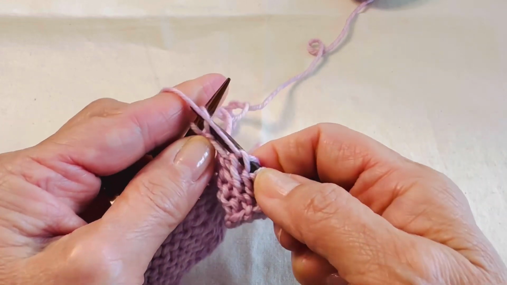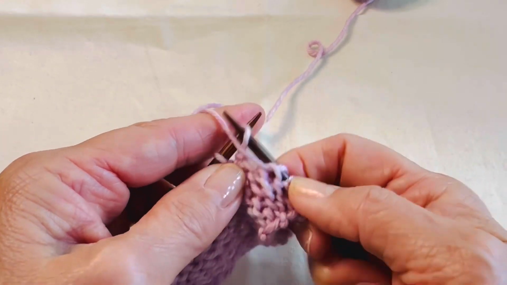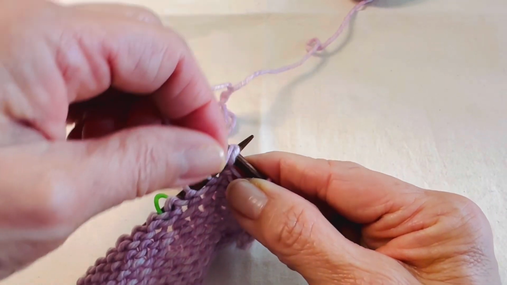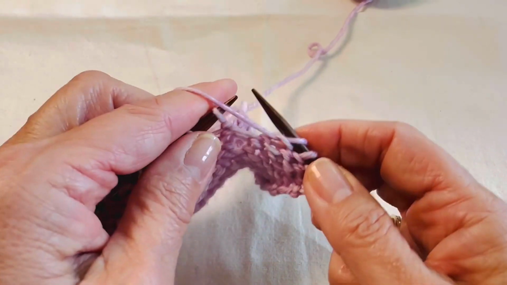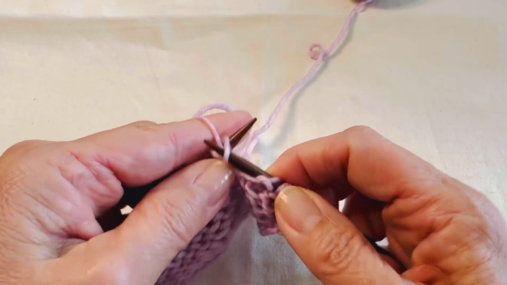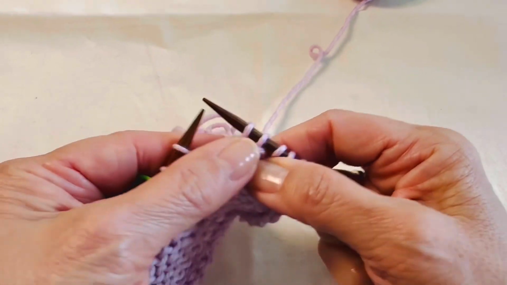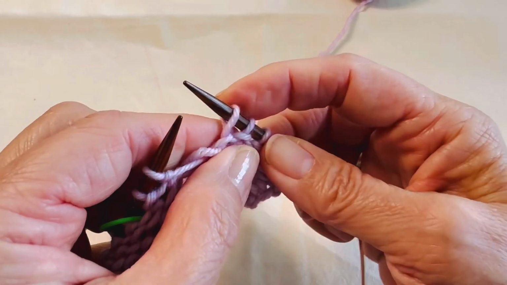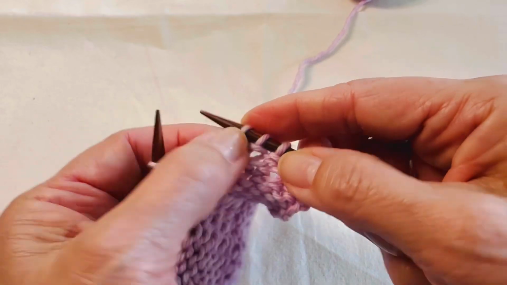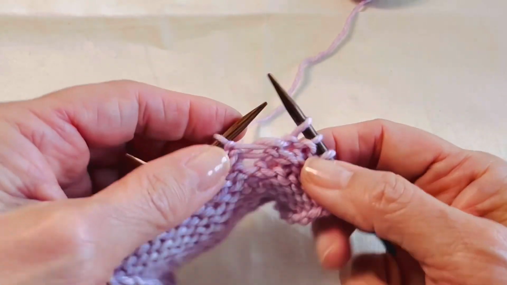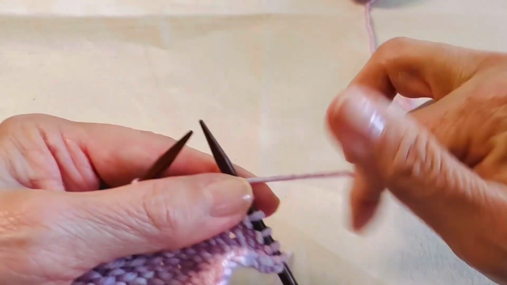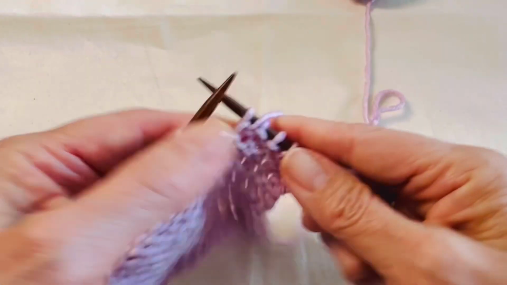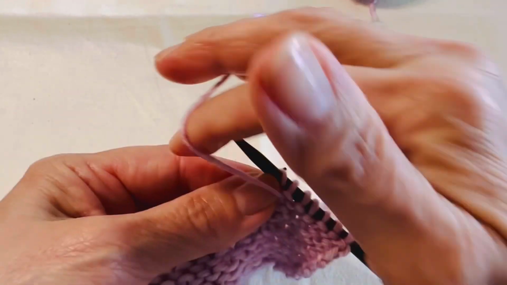So I go in and I grab the yarn and I scoop it through, and see how the yarn is going this way around the needle. There's my scoop. You can see that that left leg is on the front. So I'm going to finish with it in my right hand because I can get to the other side a little bit faster for you.